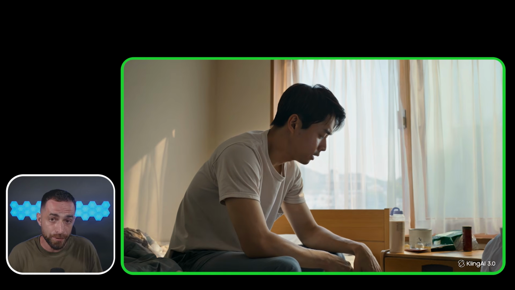Both results are pretty good, and in this specific example there is not much difference. But you can notice that in the custom multi-shot version, the camera changes position and framing more clearly between the actions.